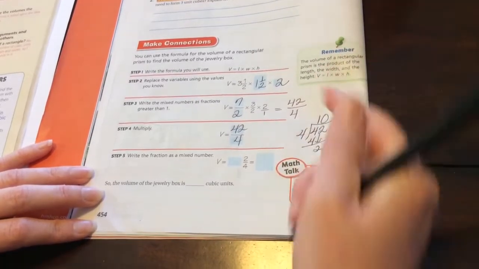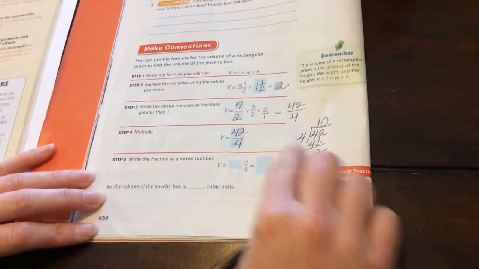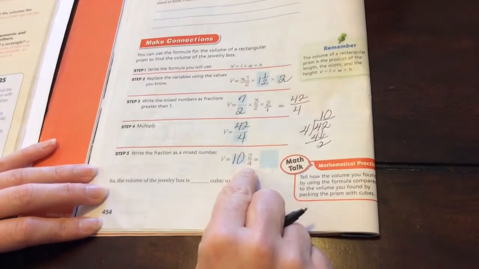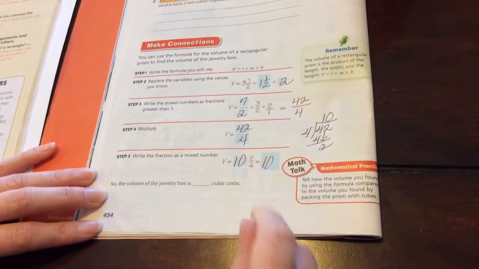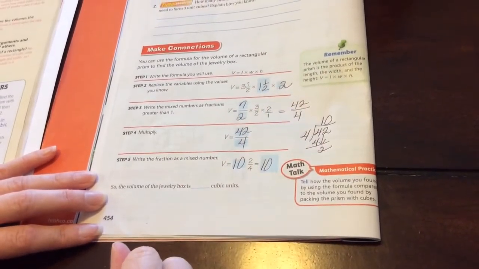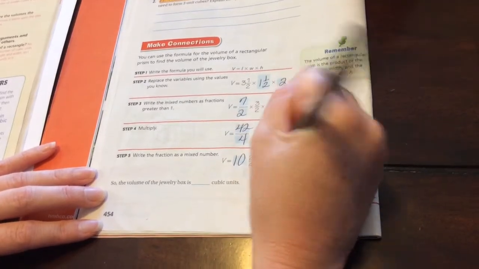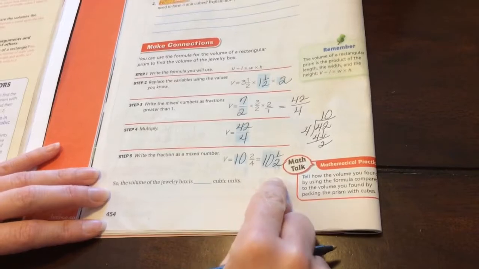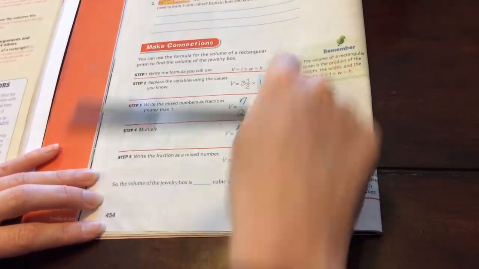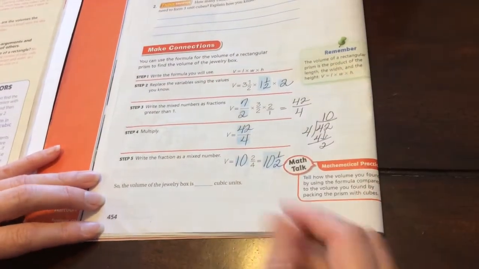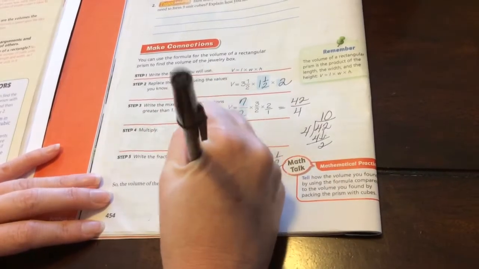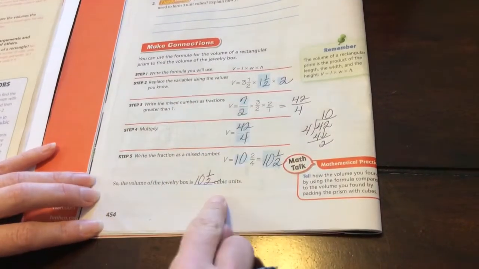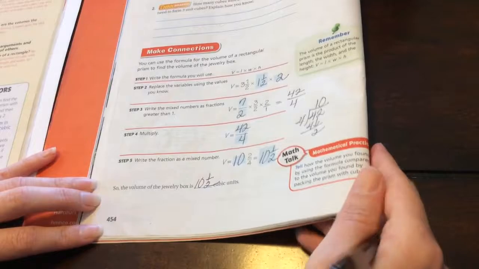And I can't get anything out of that. So it's going to be 10 with 2/4 left over, which they have the 2/4 already. And that will simplify. My greatest common factor is 2. 2 divided by 2 is 1. 4 divided by 2 is 2. So again, you get your 10.5. This is much easier than trying to make a shape and fill it with cubes. So 10.5. The volume of the jewelry box is 10.5 cubic units.